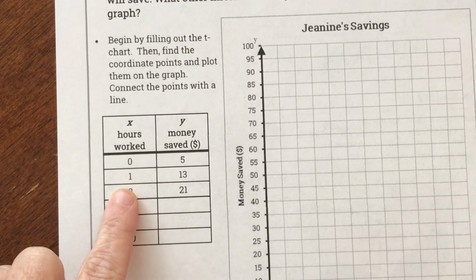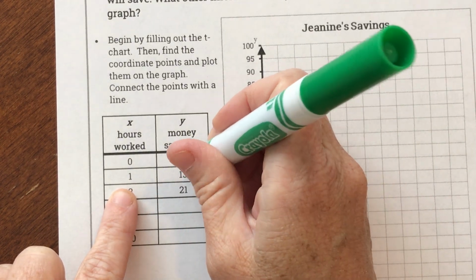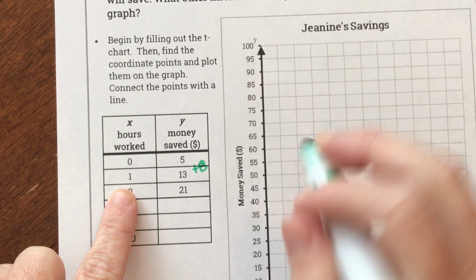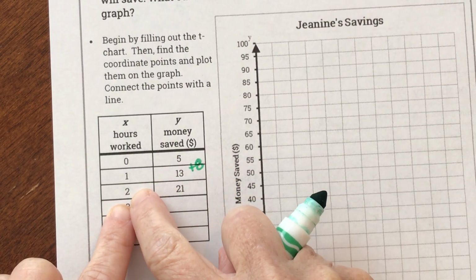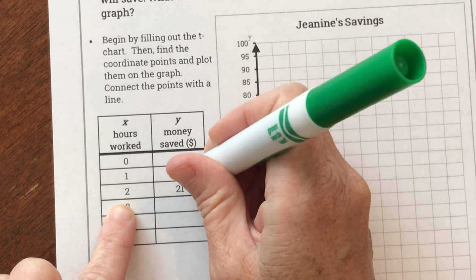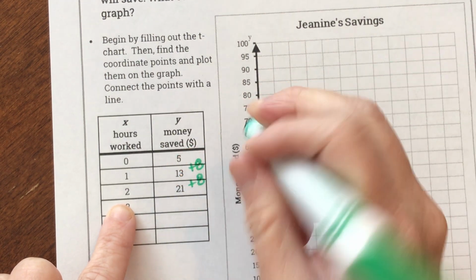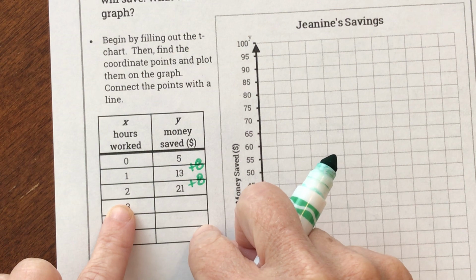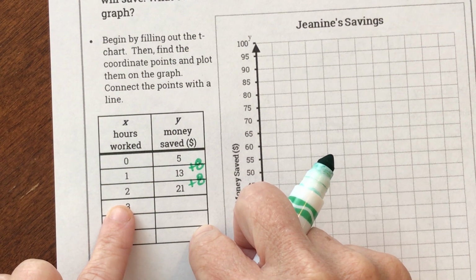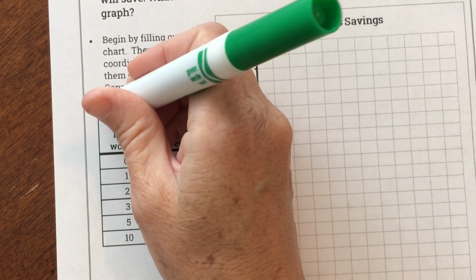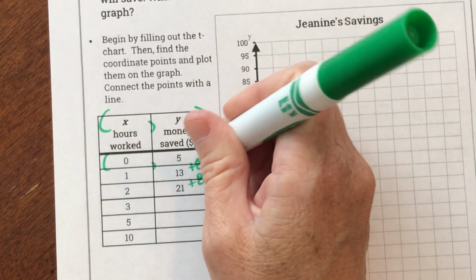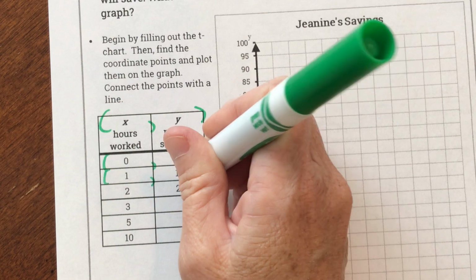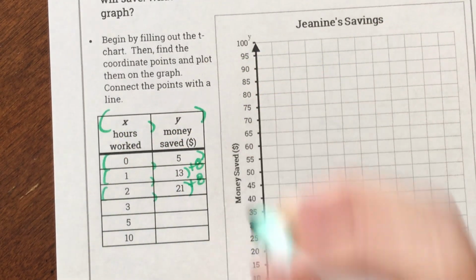So look, after 1 hour, she added $8 right there. So it went from 5 to 13. And then when she worked another hour, 13 plus 8 equals 21. So it looks like each hour they're adding money on. Okay, and notice they even told me on this one, this is my X and Y. So that's going to be my first XY, my second XY, my third XY.